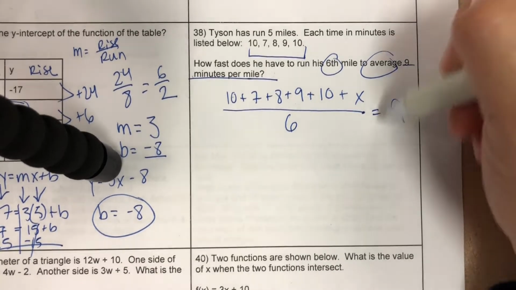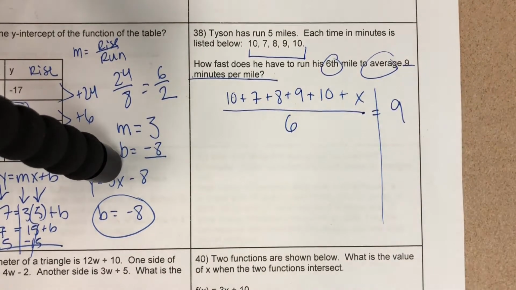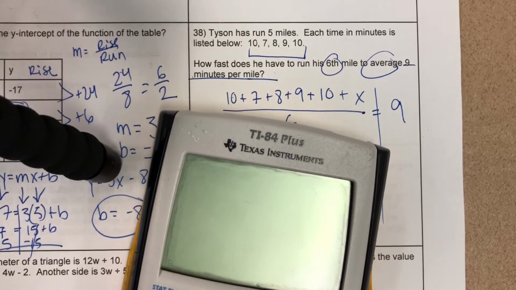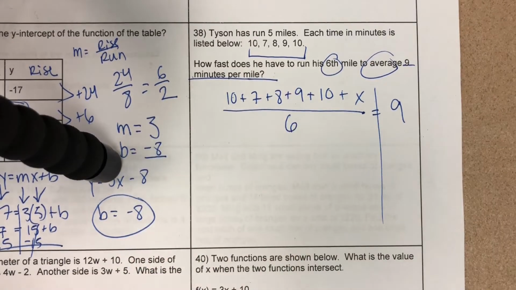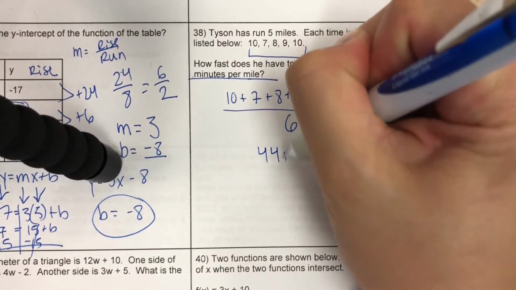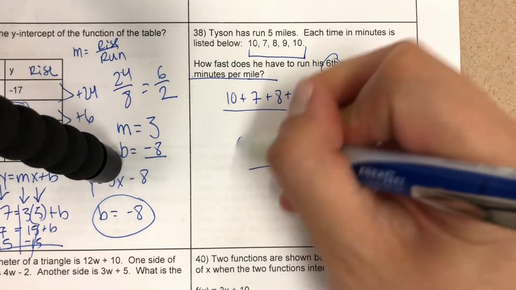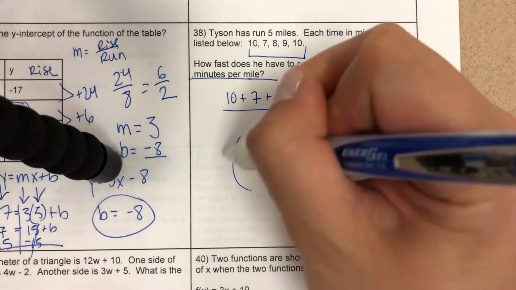Now all I have to do is reverse solve. Sorry if I messed it up. 10 plus 7 plus 8 plus 9 plus 10 simplifies down to 44. So this is 44 plus x divided by 6 equals 9. To undo the 6, I multiply both sides by 6.